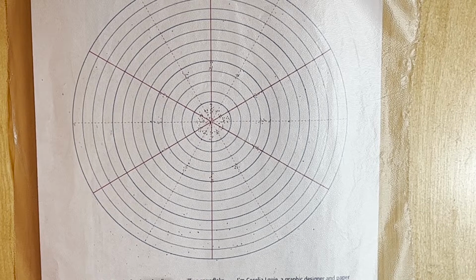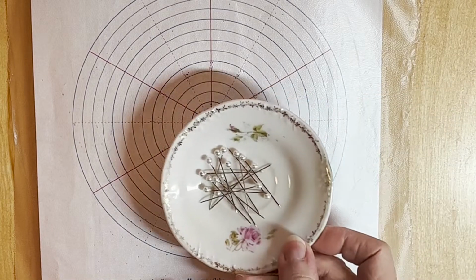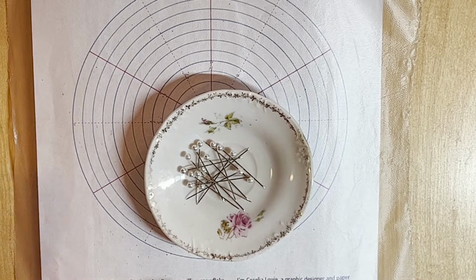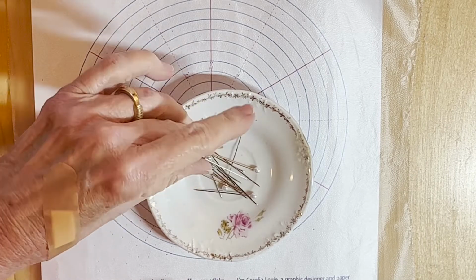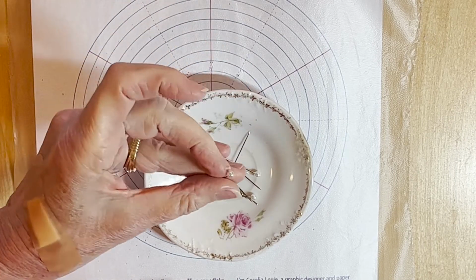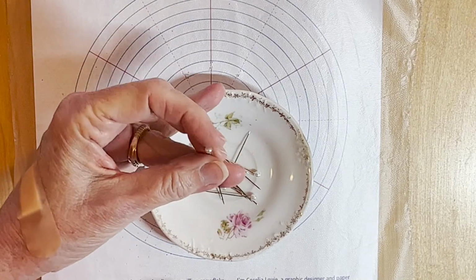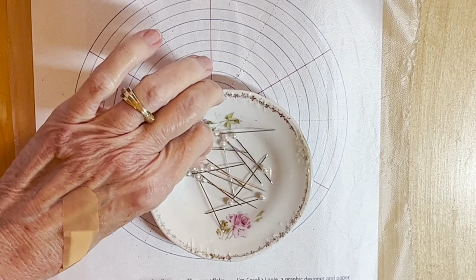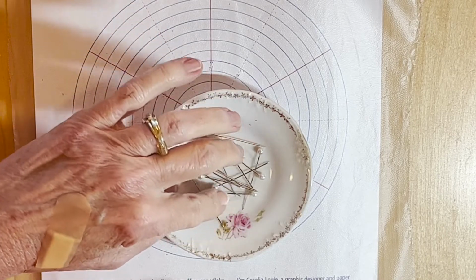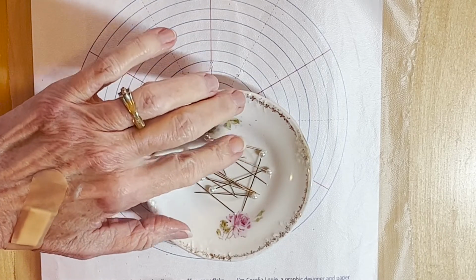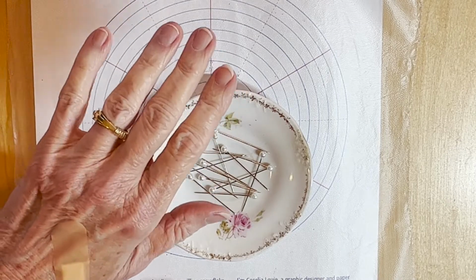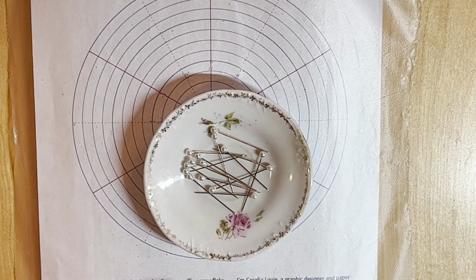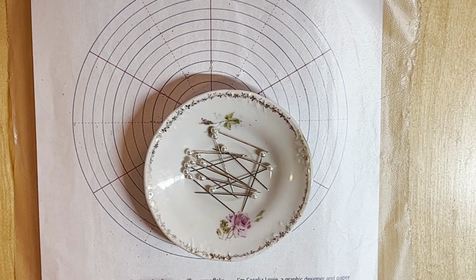The next thing we need are some straight pins, and you should have a box of these in your quilling kit. These have little heads on them, making them easier to insert and remove. You need about 15 of those for this project, no more. And I like to put them in a little dish. If you have a little pin cushion holder for your wrist, that would be very handy too. You just need some way to pick them up easily as you're working.